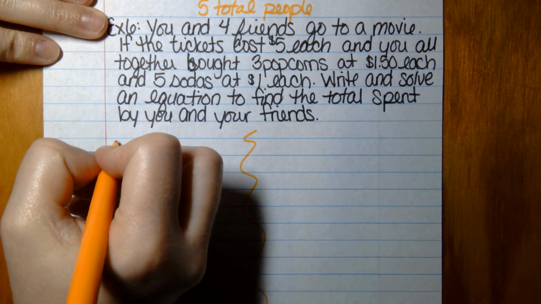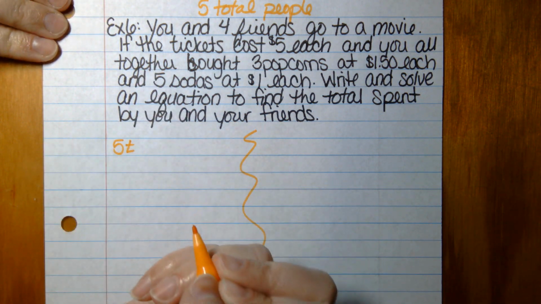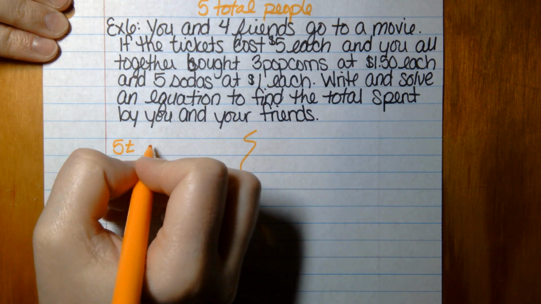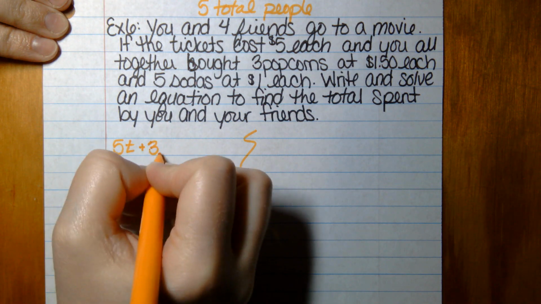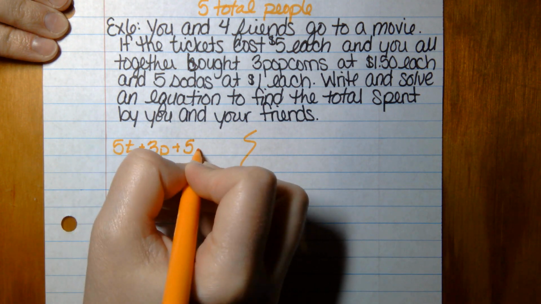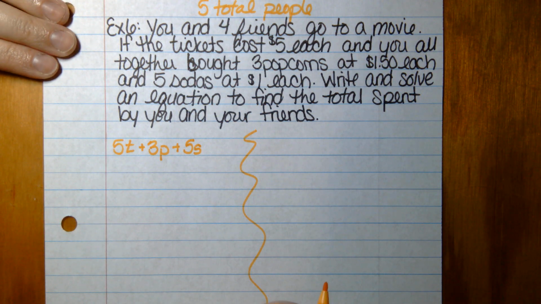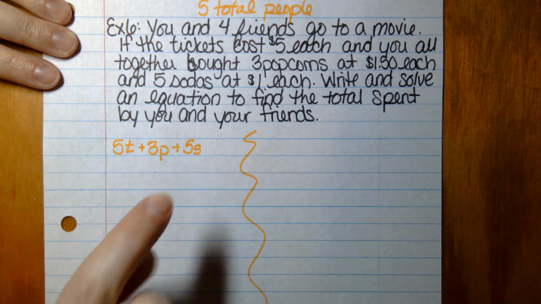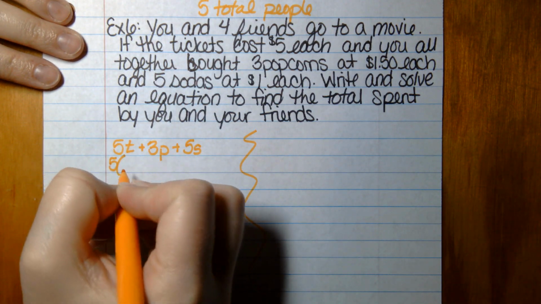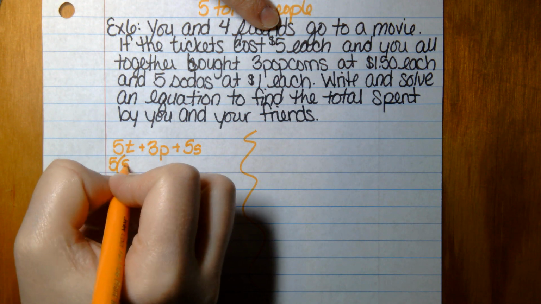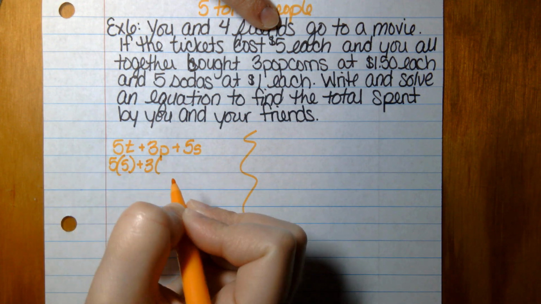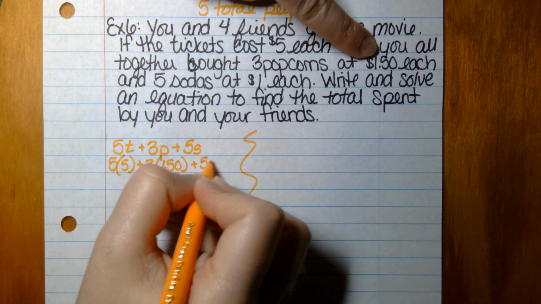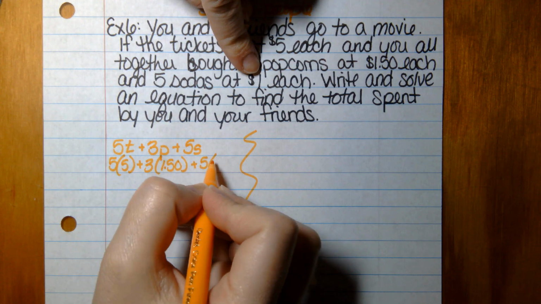So I have 5 people who bought some amount of tickets, or I bought 5 tickets, plus we bought 3 popcorns, plus we bought 5 sodas. So now I can replace these letters or these variables with their known values. So 5 times, for each ticket it cost $5, plus 3 times my popcorn cost $1.50 each, plus 5 times soda was $1 a piece.